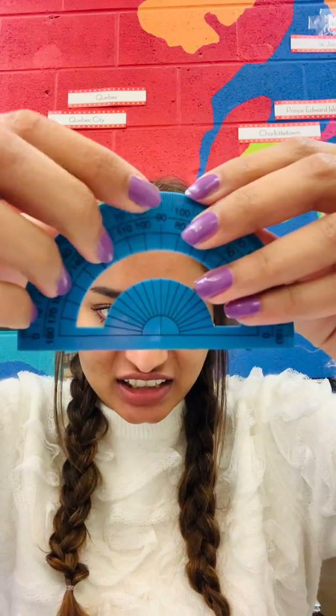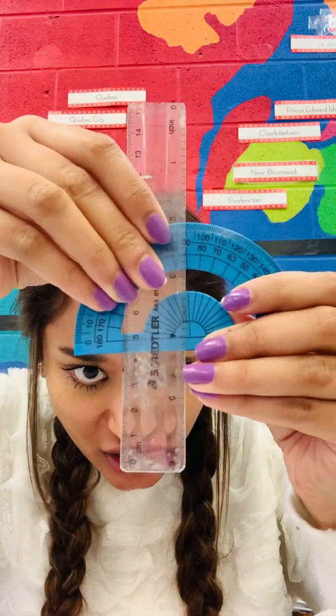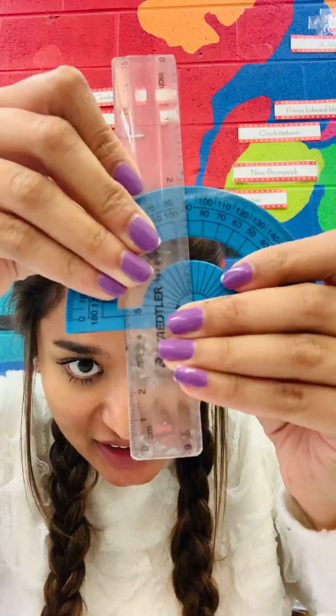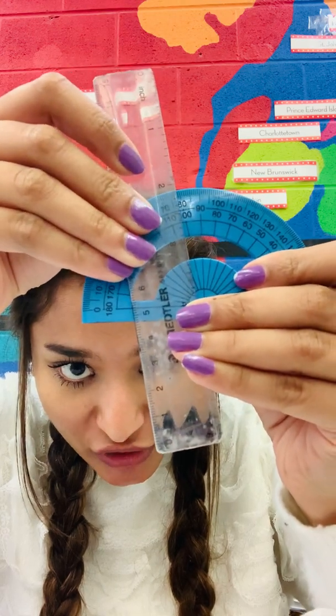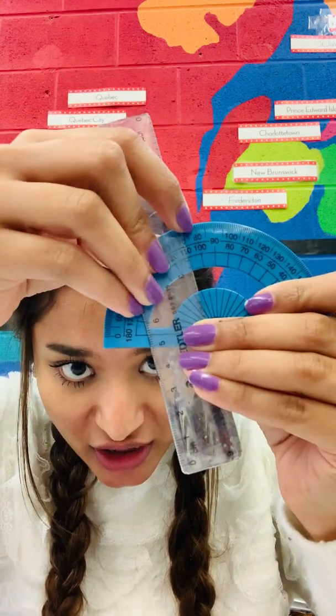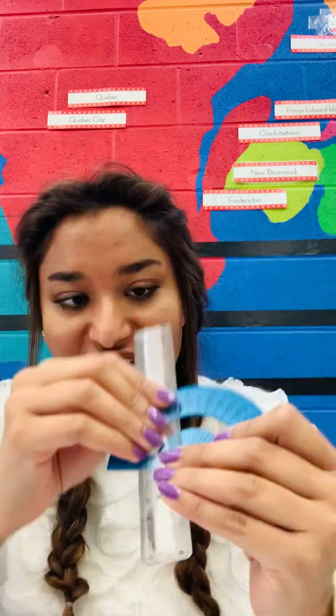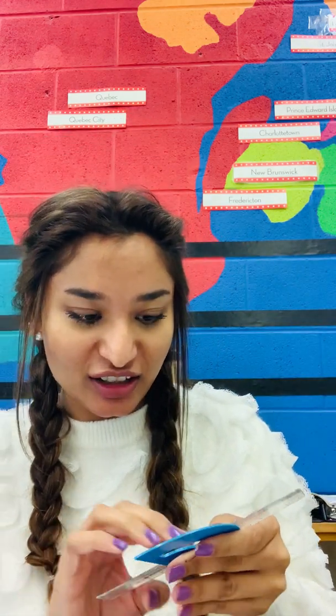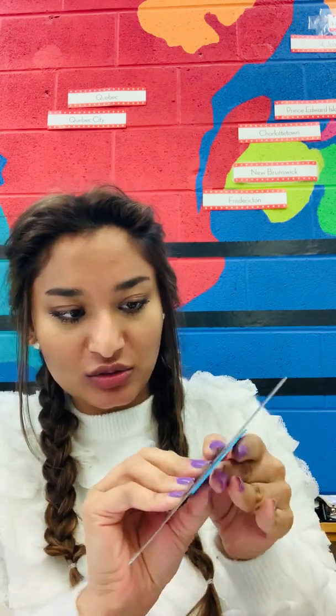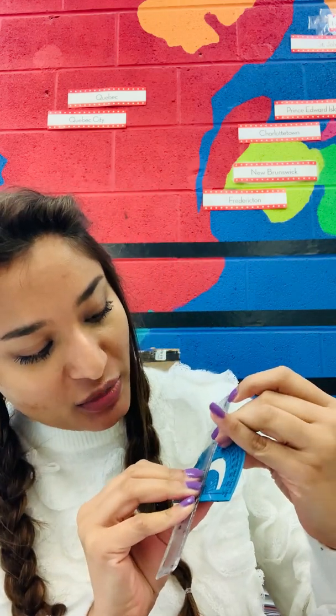That means it's a 90-degree angle. Okay, if I put my ruler, so do you see it? 90. If I put my ruler over here and look at this, what does that make it? Sorry, I'm looking at my camera and also at this, so it's showing me backwards.